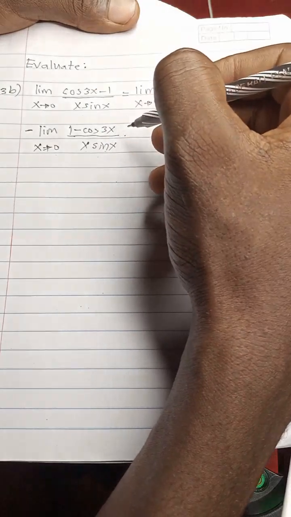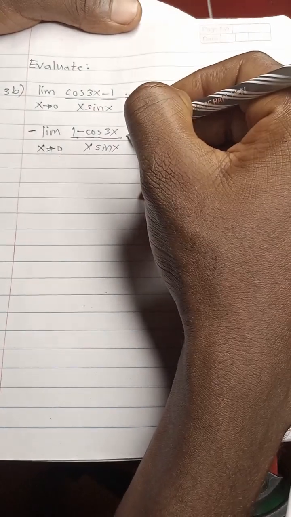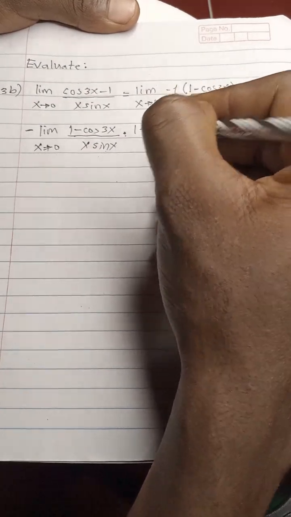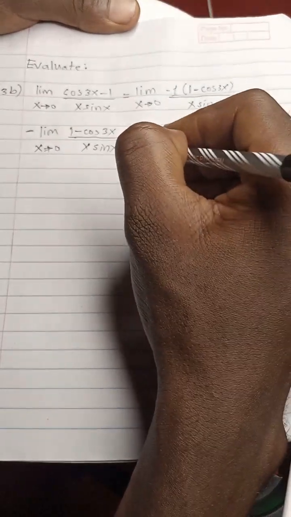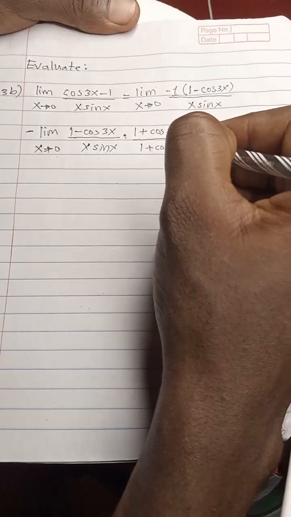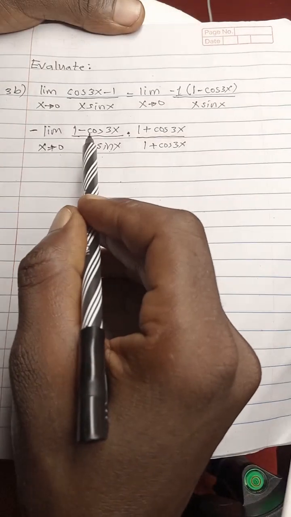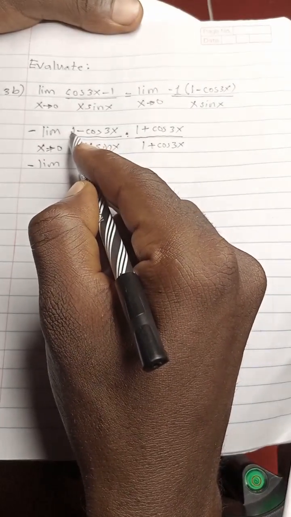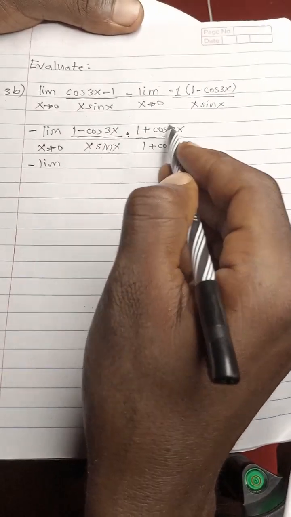Once I'm done with this, I can rationalize the numerator from here. To rationalize the numerator is to multiply by the conjugate. I multiply this by 1 plus cos 3x and divide by 1 plus cos 3x. Now, once we are done with this, we can multiply the numerator. So I'll have minus the limit of, now this is a minus b times a plus b.